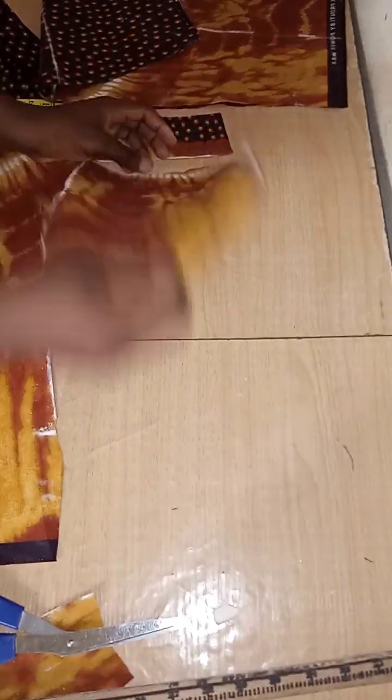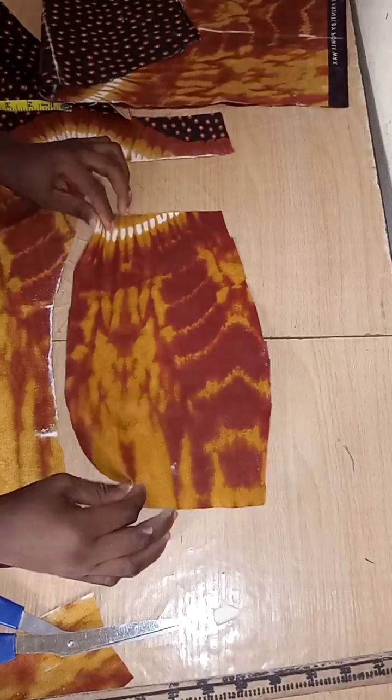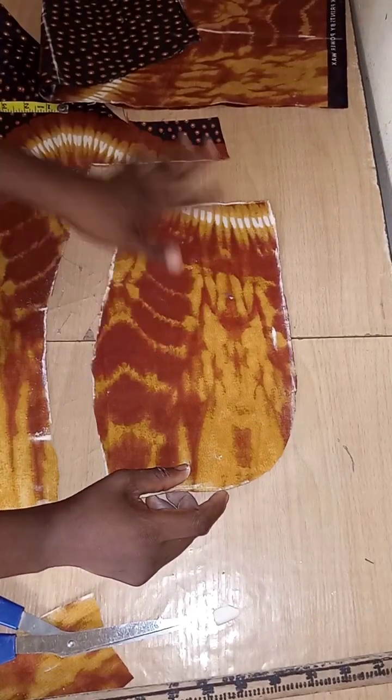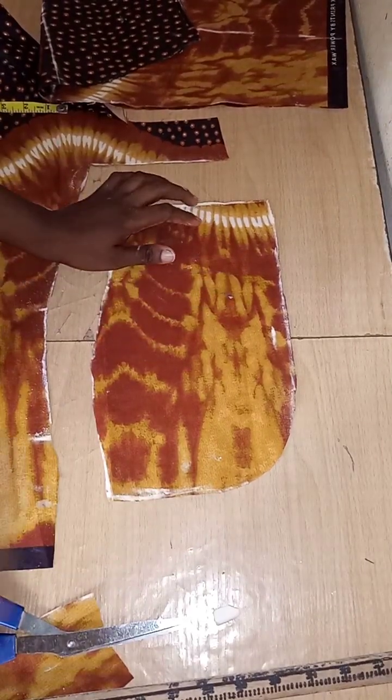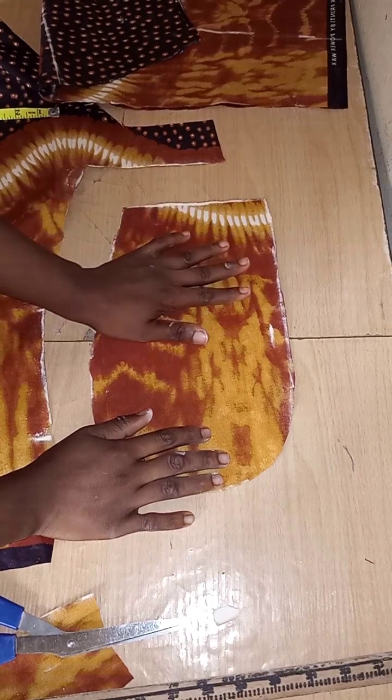Okay, so this is one piece. I'll go ahead to cut the remaining pieces, which is one for the left side and one for the right side. We've come to the end of the sewing tutorial.